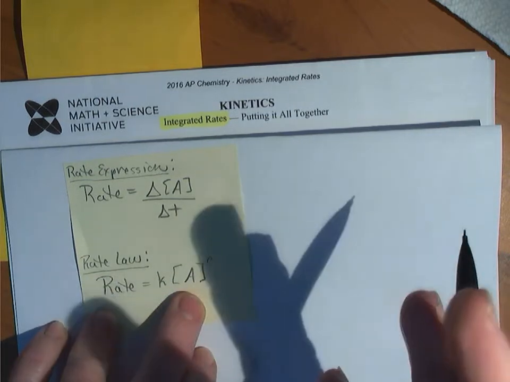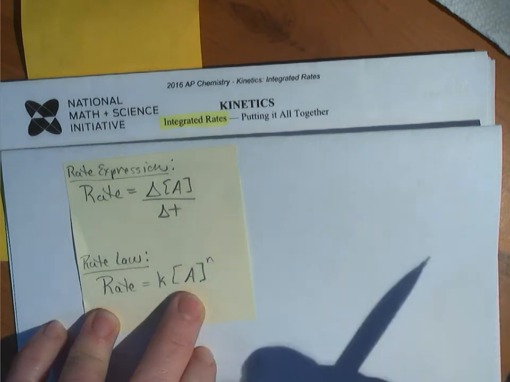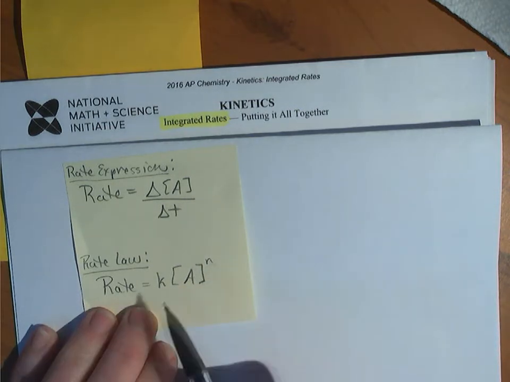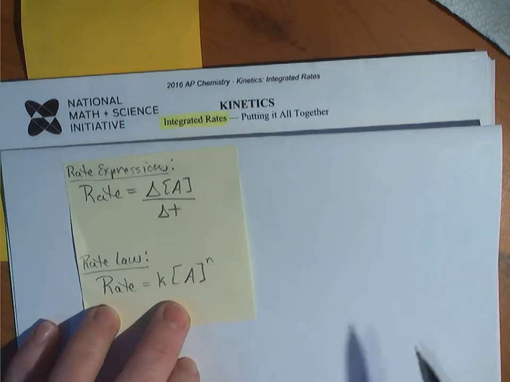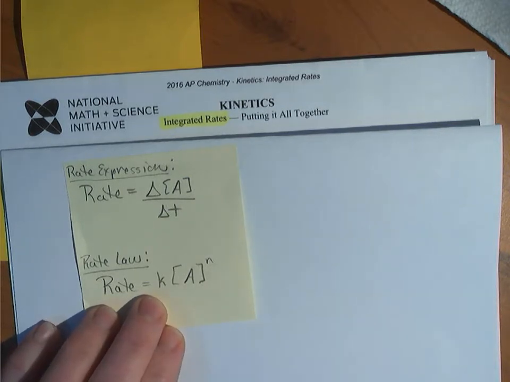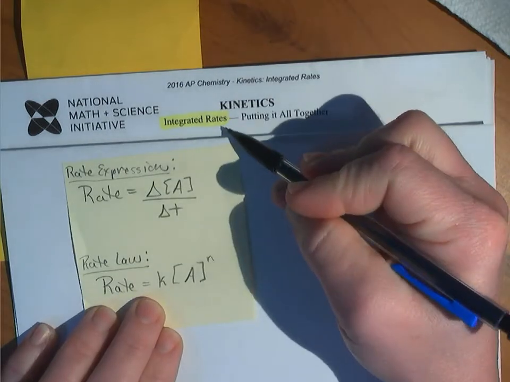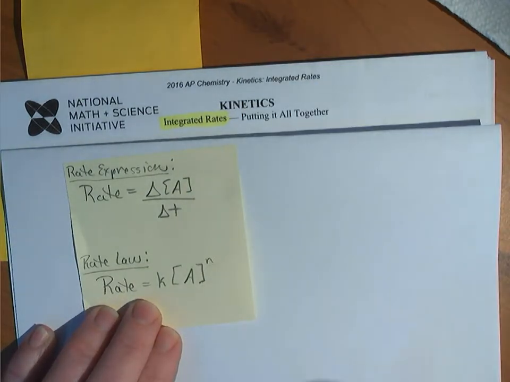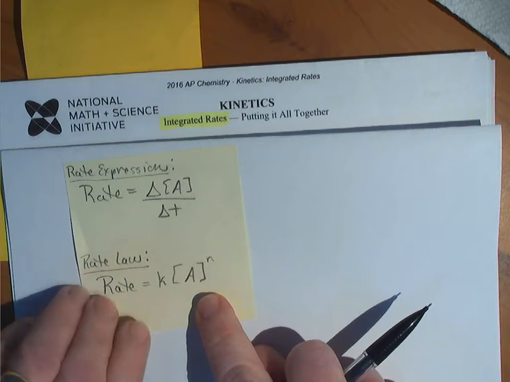And most commonly, we have first, second, zero, and half orders, where lowercase k is the rate constant, and it is constant per the temperature and the reaction. Well, the integrated rate laws come out of knowing the order of a reactant.